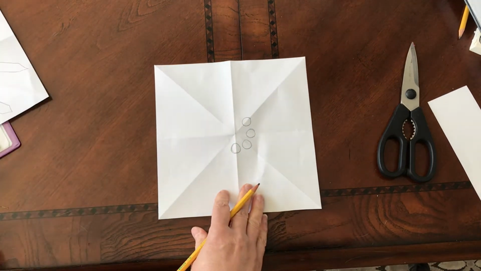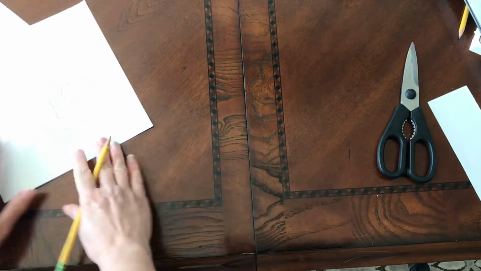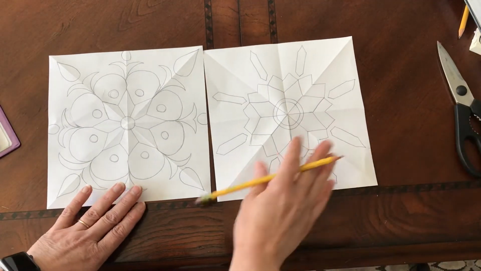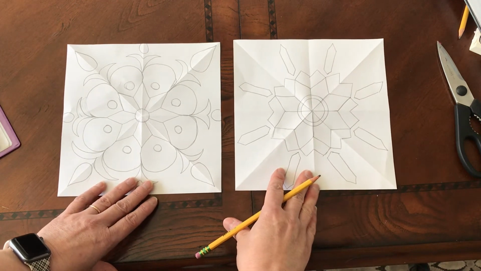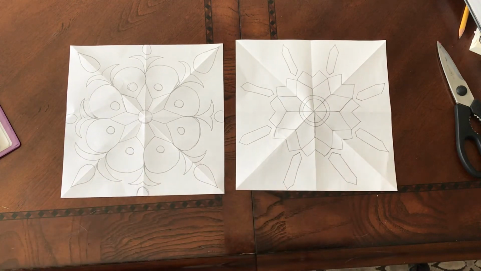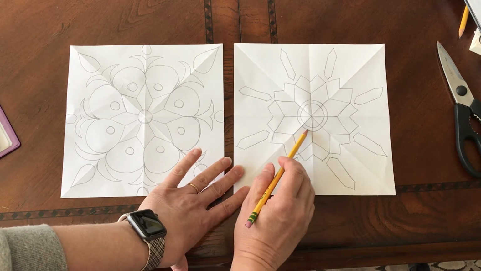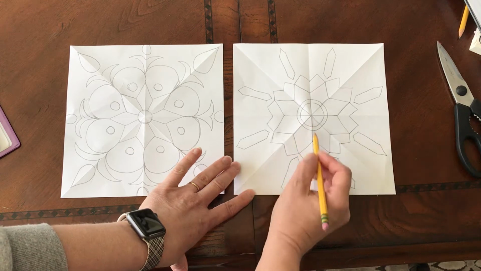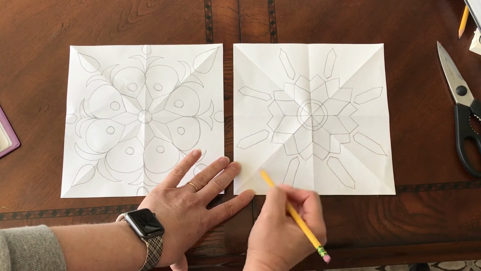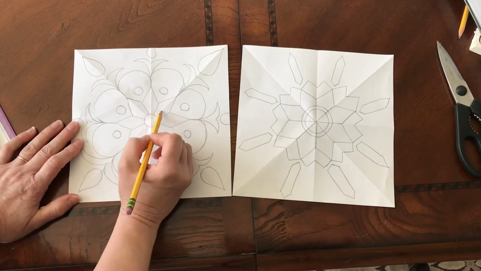And so I have 2 examples, and I'm going to see if you can figure out which one is which. I started 2 samples here, and one is done on the line and one is done in between the lines. Can you figure out which one is which? So this one is between the lines. All the design is happening in between the two lines, or maybe I should be saying folds, in between the 2 folds. And then this one is happening on the fold.